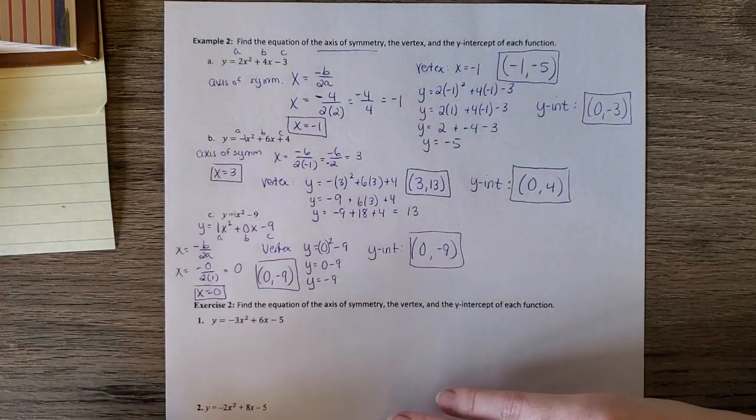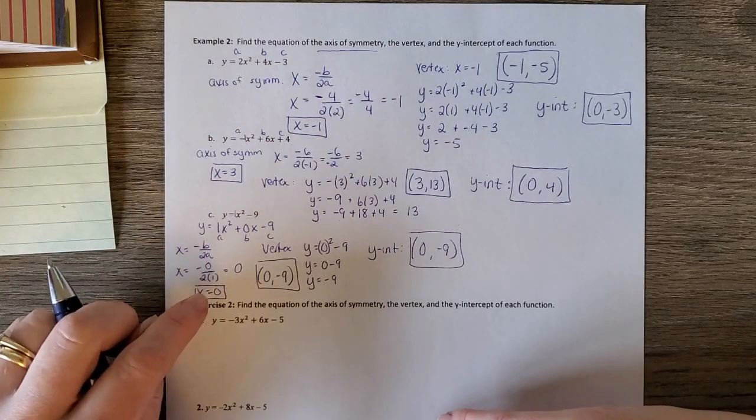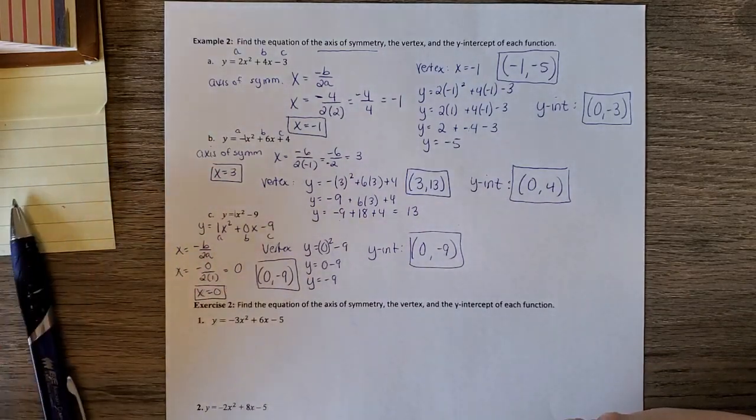So now you're going to do 1, 2, 3 at the bottom, following these as your model, and then submit your paper when you're done.